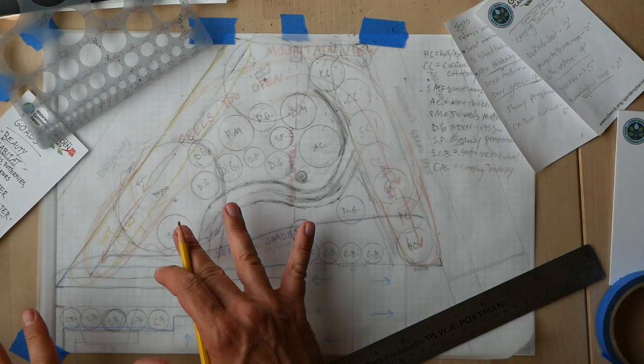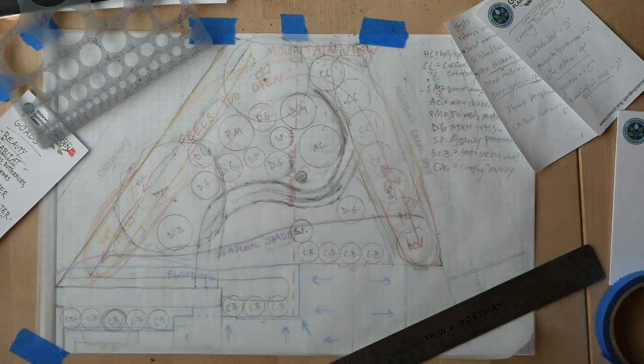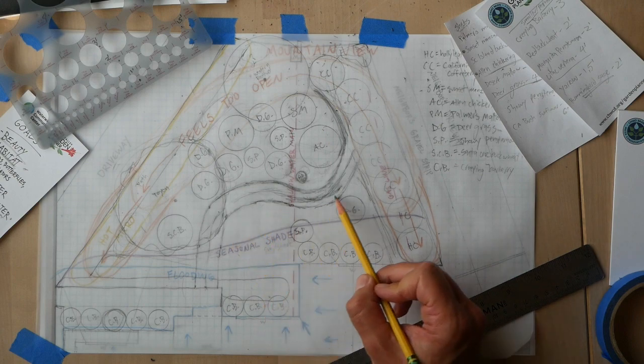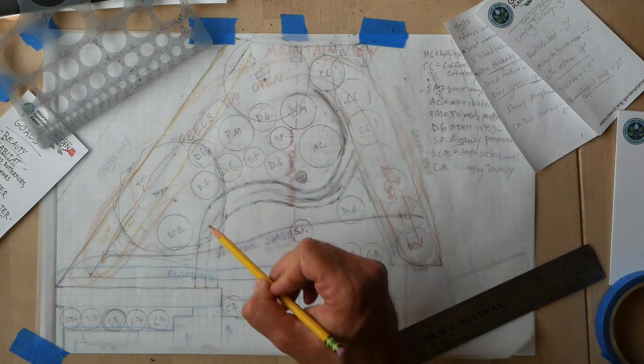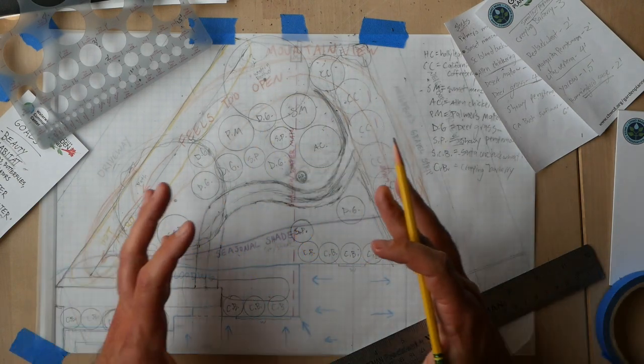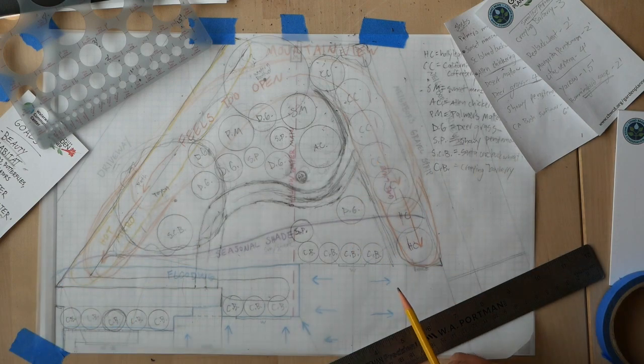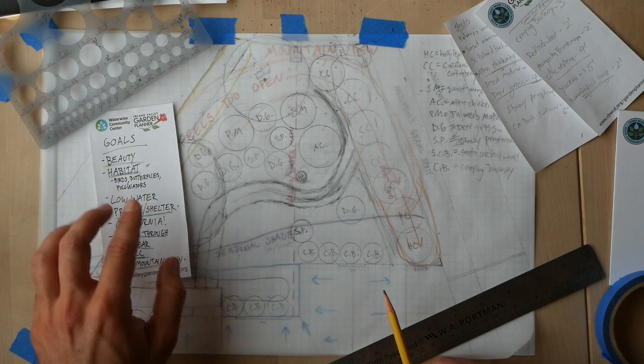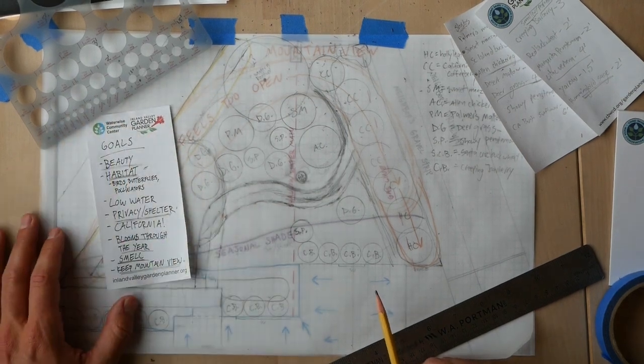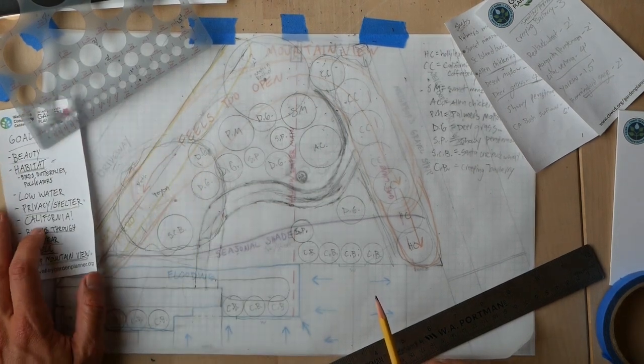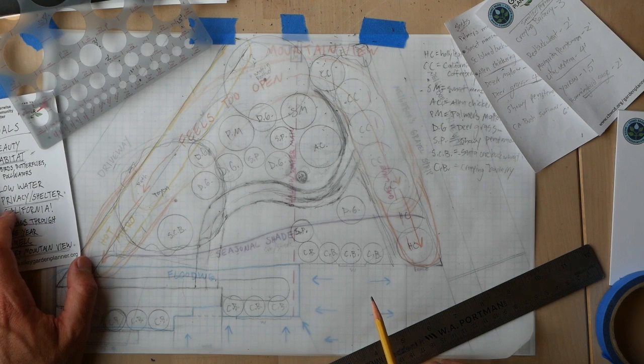And now, how are we going to deal with this seasonally shaded area? And then we have our pops of color and our perennials along the edge and our pathway to deal with. But we're getting there. You can kind of feel this starting to come together. Always remember to refer back to your goals every once in a while. This is keeping all of those goals in context.